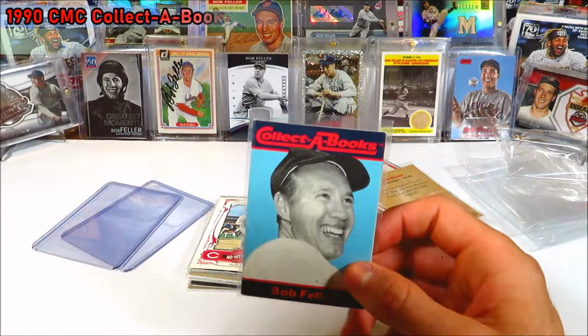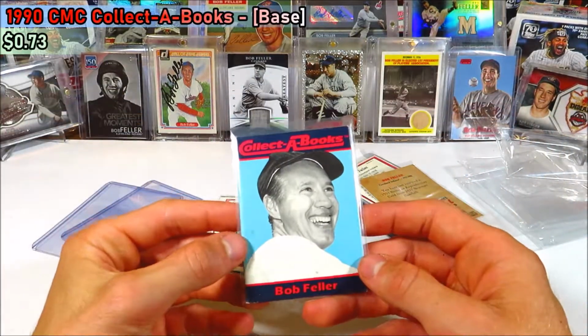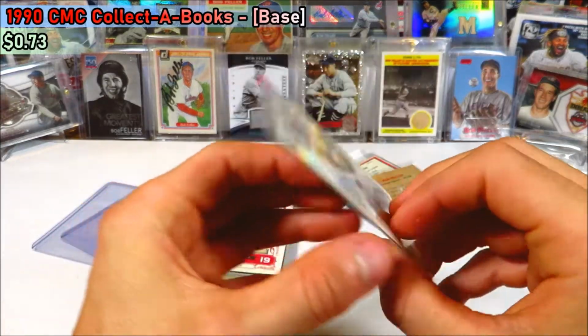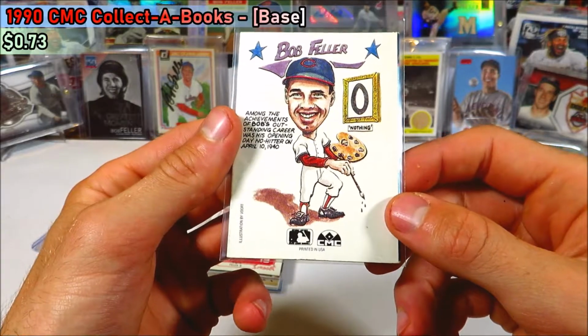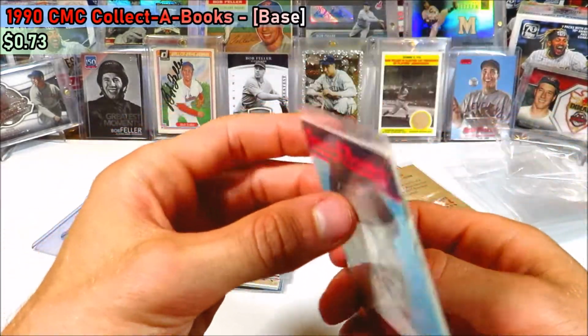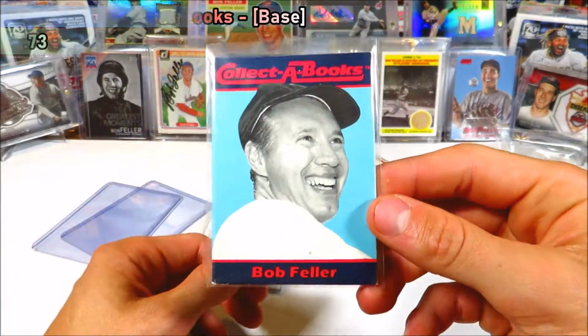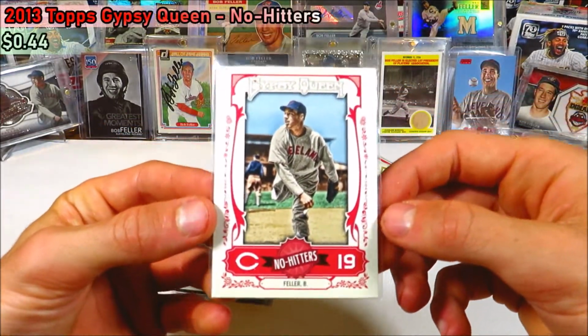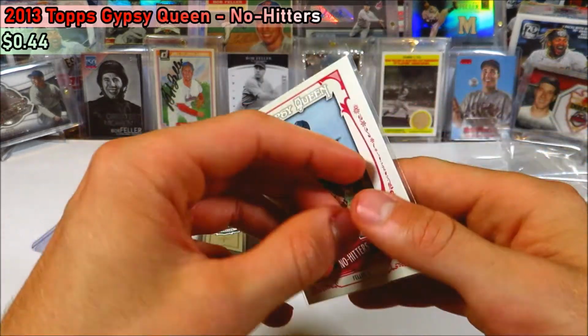And then the collector books, I love these. This is part of the junk wax era. I've had tons of collector books in my collection, but I never had a Bob Feller collector book, so this one's definitely pretty cool. I'm probably not going to open it up just because they're kind of condition sensitive, but still really cool. I like that one a lot. I've got a Gypsy Queen no-hitter here. No-hitter insert. Bob Feller, pretty cool.